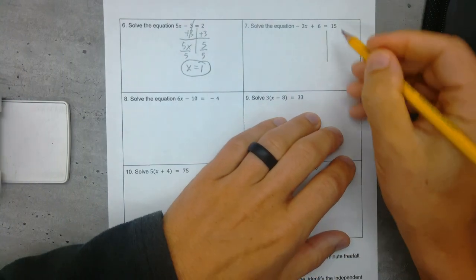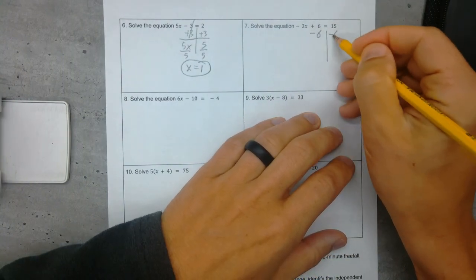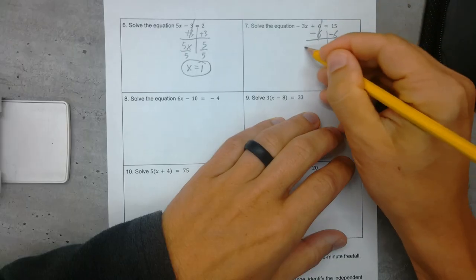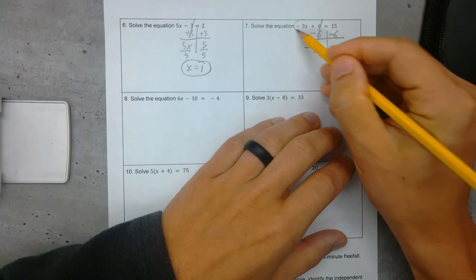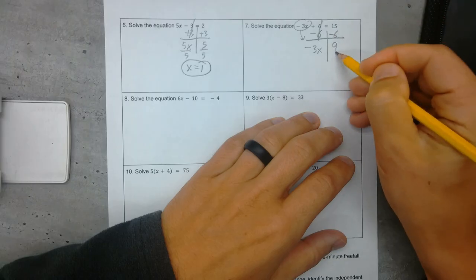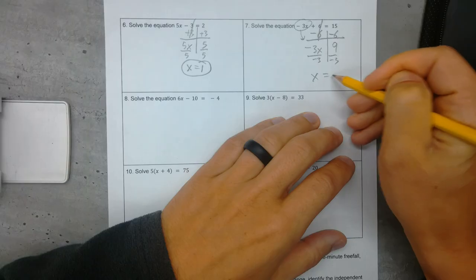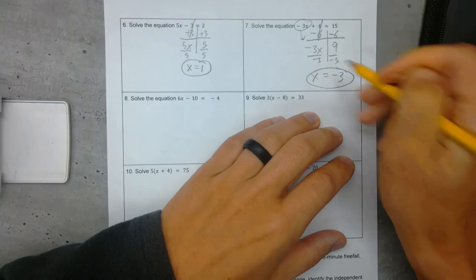Let's look at the next one. Negative 3x plus 6. The inverse of plus 6 is minus 6. So I have negative 3x left. Remember, this negative stays with that. Okay? 15 minus 6 is 9. Divide by negative 3. And I do get negative 3.